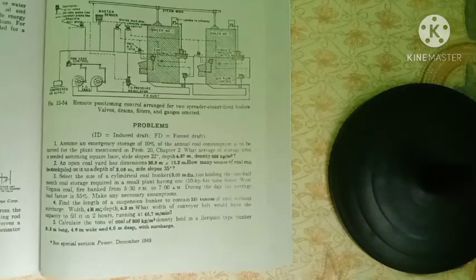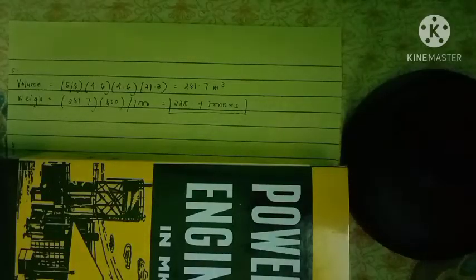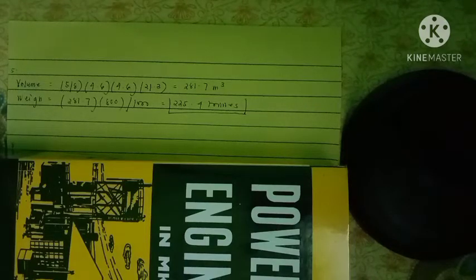Problem number 5. Calculate the tons of coal of 800 kilograms per cubic meter density held in a Berquist-type bunker, 21.3 meters long, 4.6 meters wide, and 4.6 meters deep, with surcharge. Solution: first we have to solve the volume.